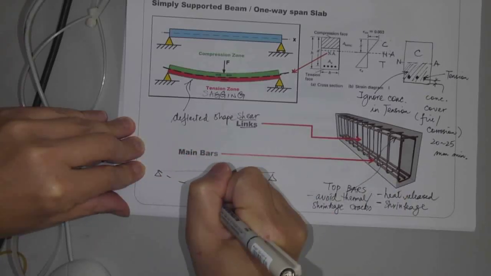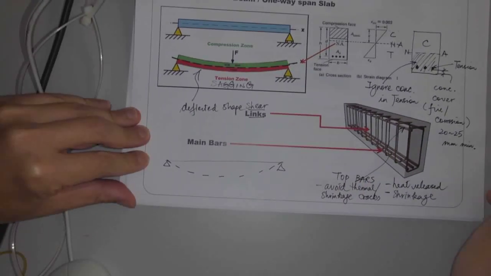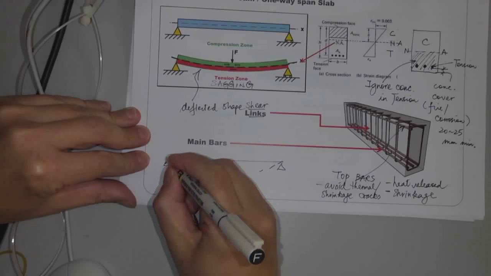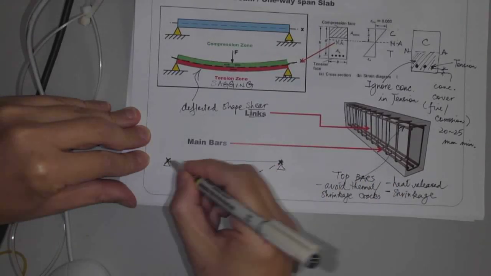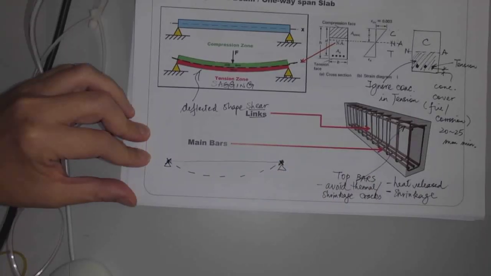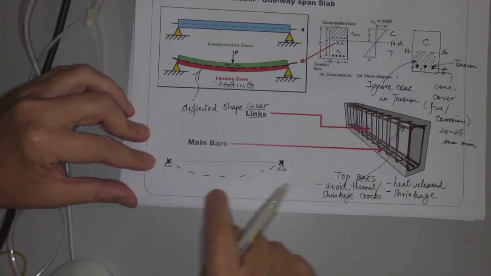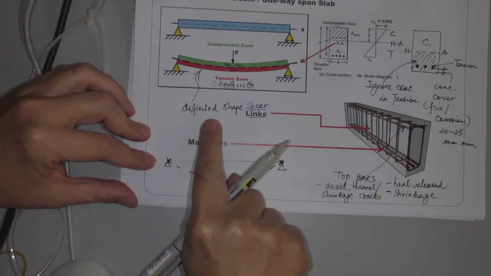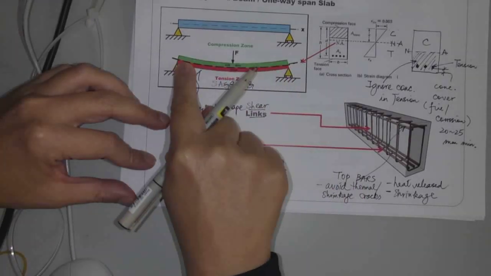So when you draw your dotted line, make sure the dotted line is always there and there, in contact with the support. This is a curve, of course. And the deflected shape, right? That's the word to describe this deflection.